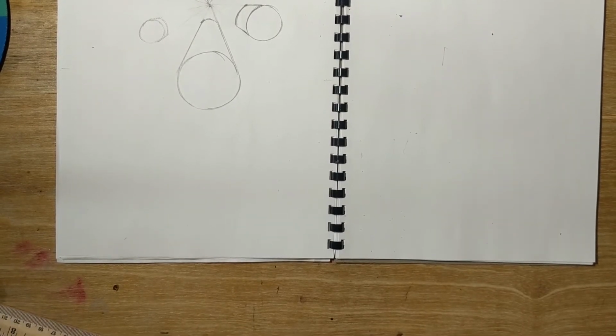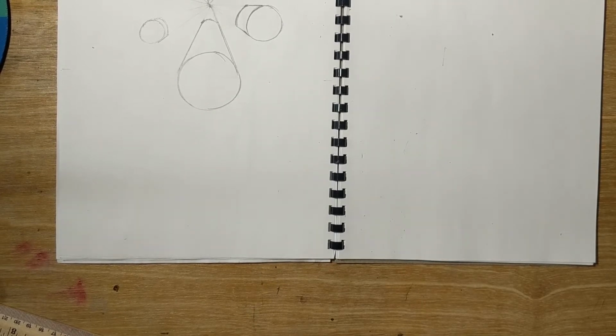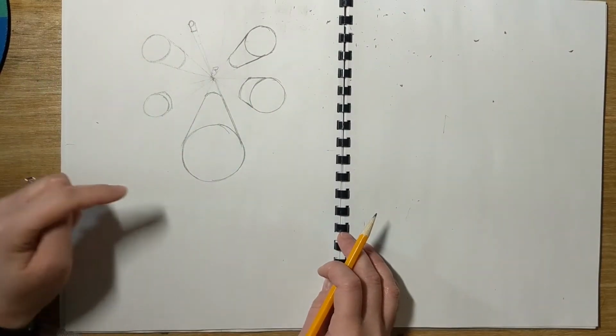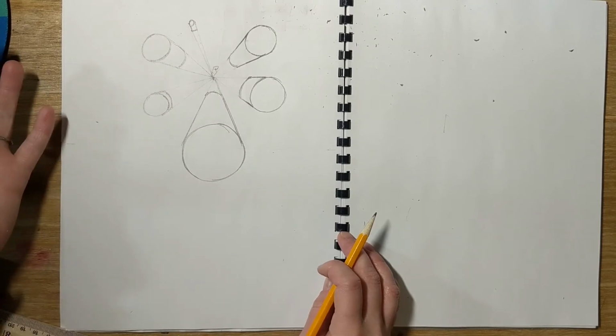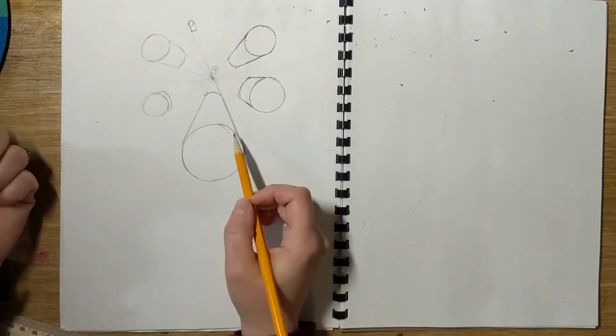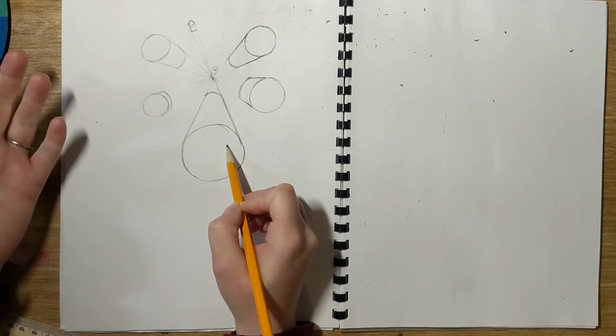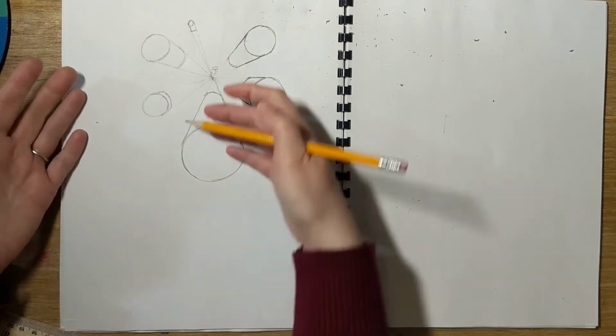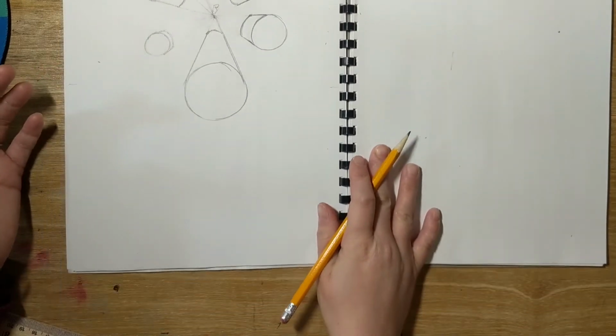So for this next step, we're going to talk about how to draw different types of forms. Now, just like shapes, there are geometric forms and organic forms. We just made a series of geometric forms, right? A cylinder is a geometric form, and we know that because it starts with the shape of a circle. A cube is also a geometric form because it starts with the shape of a square.